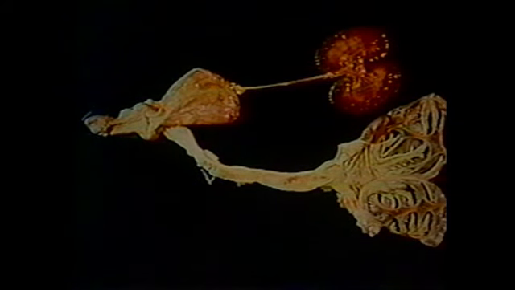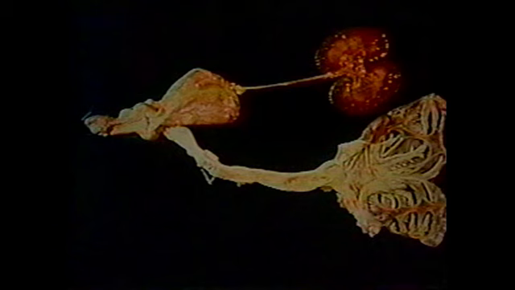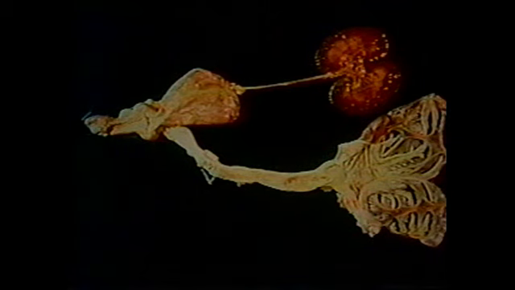This is a middle-aged Newfoundland. It's got one normal kidney. It's got one severely hydronephrotic kidney with hydroureter and a misplaced ureter. You can see on this slide where that ureter enters into the urethra, right next to the prostate. So ectopic ureter as well as hydronephrosis and hydroureter.